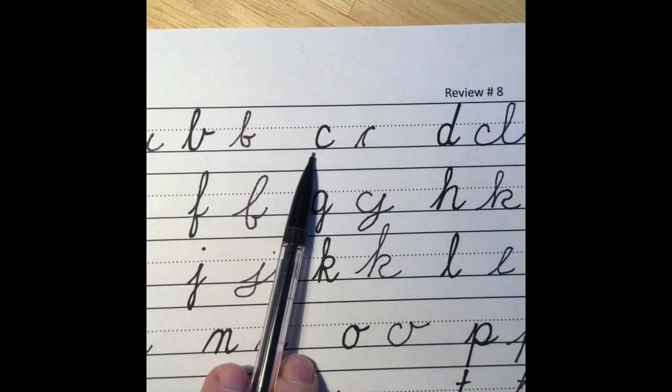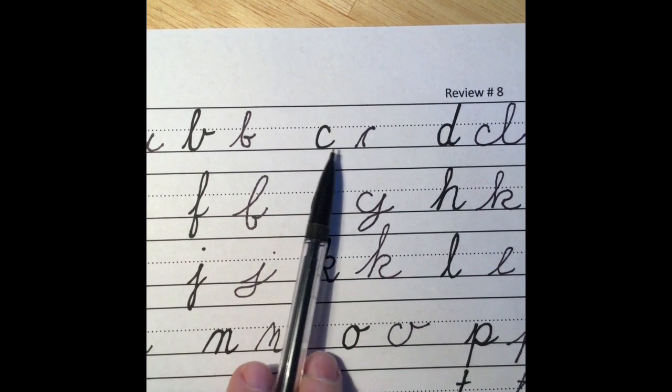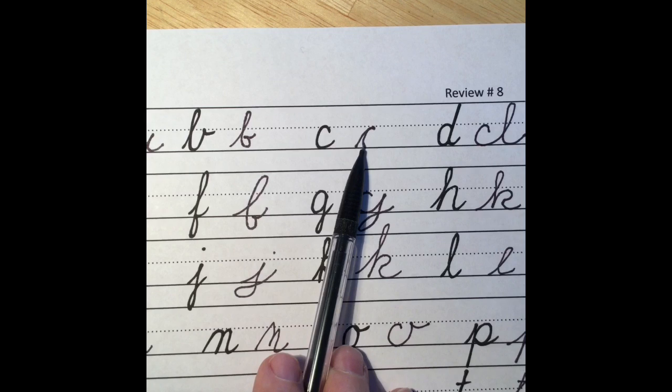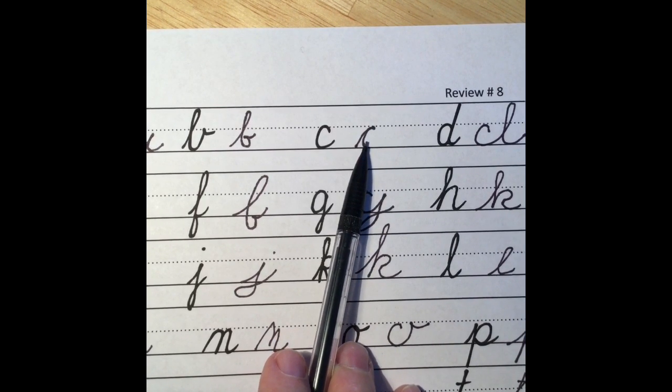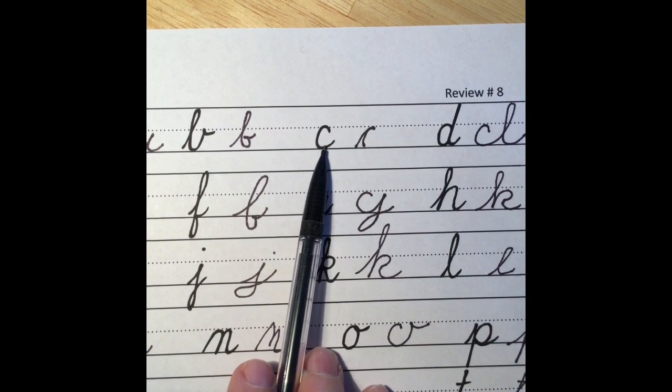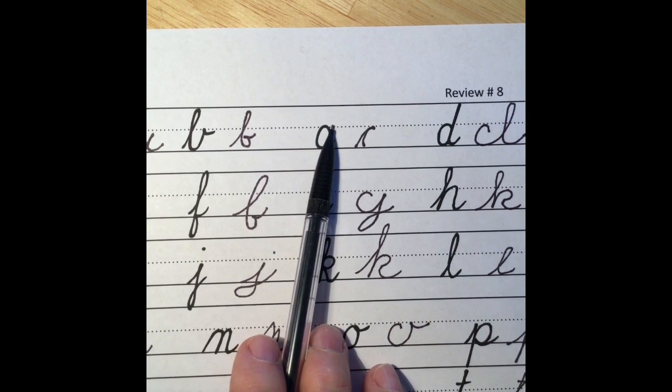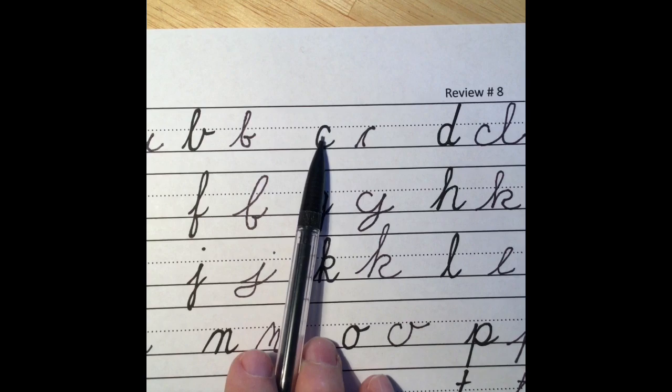Lowercase c. I know I said it a lot. Make sure you keep your curve, your good curve in your C. Don't let it look like it's hanging from the midline to the bottom line. Do make sure it's touching the baseline. Do make sure it's touching the midline, and make sure it has a curve.